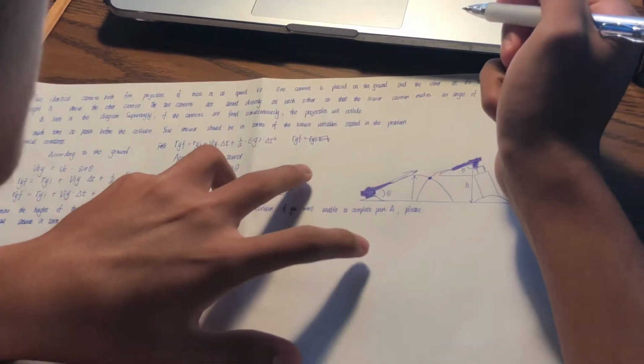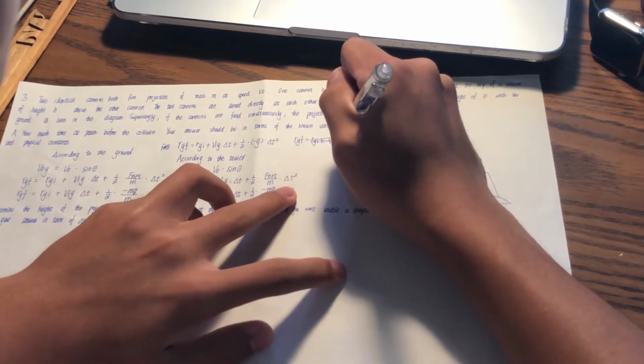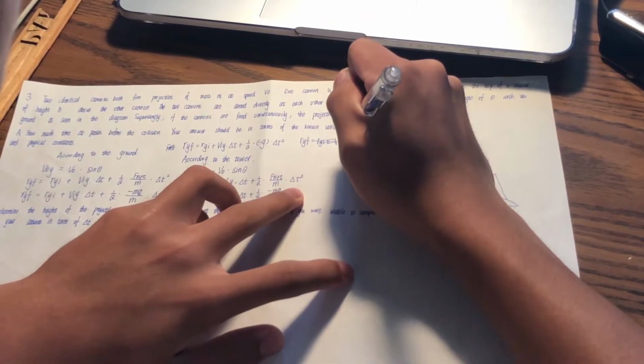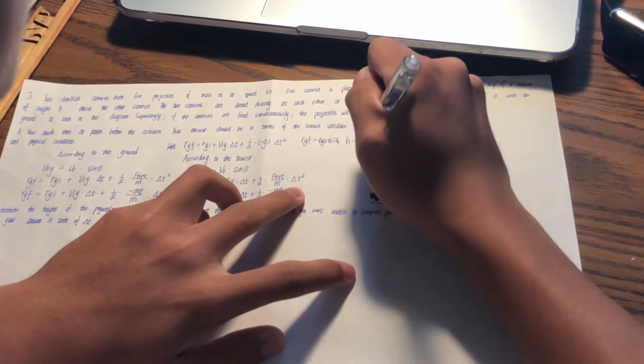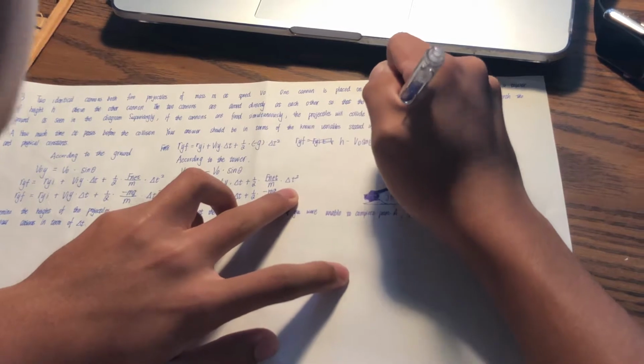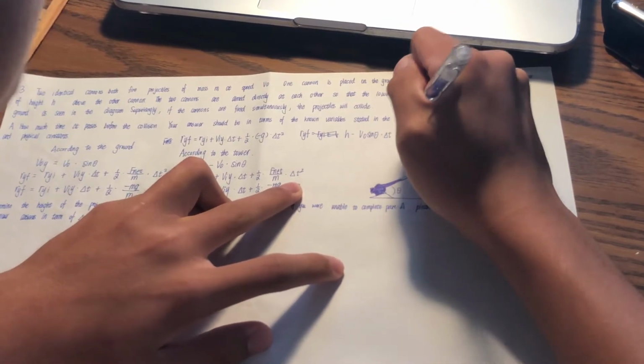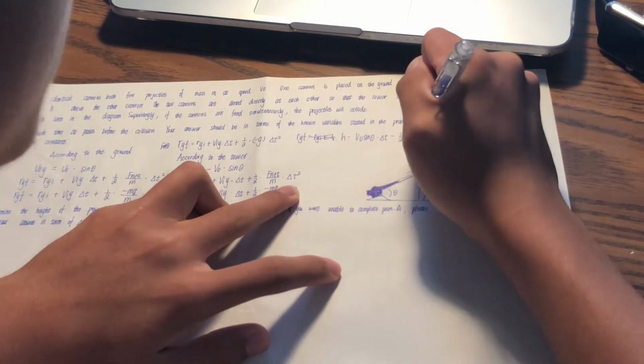The initial position will be the height, so ry final equals h minus v0 times sine theta times delta t minus 1/2 g times delta t squared.